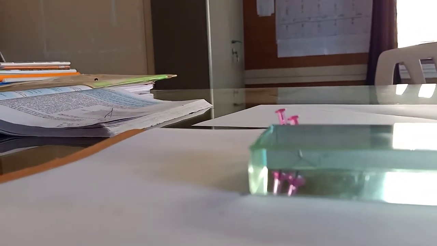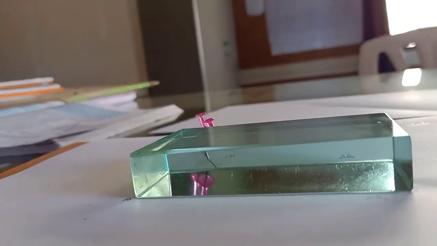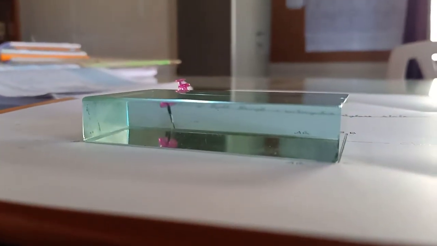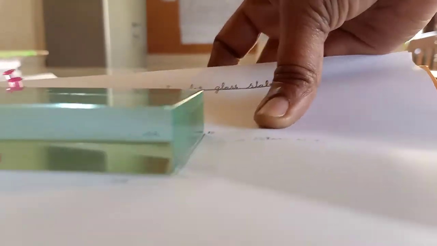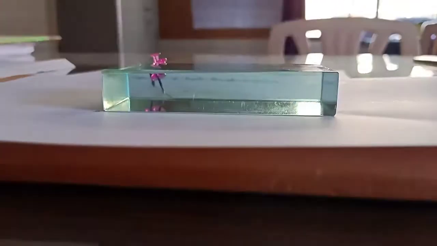You can see the image, this side. So this image I should see, and then I should put 2 more pins in the other end. I'll put that and then I'll show it to you.